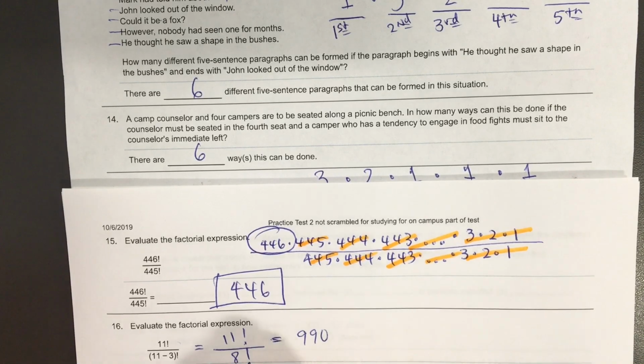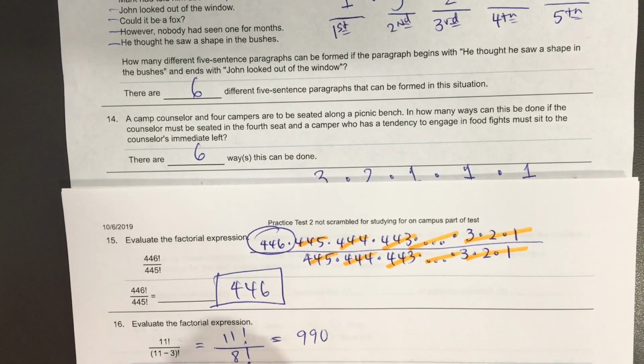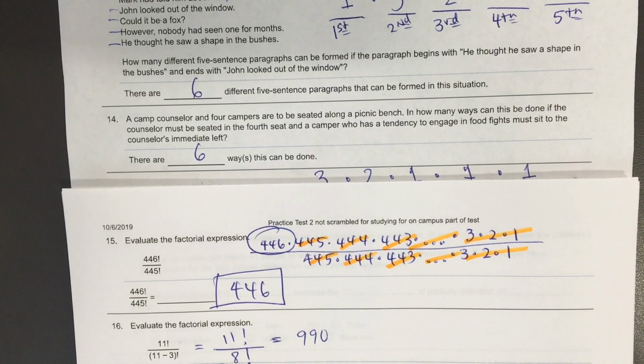If you wanted to write it out and cancel the numbers that cancel like I did on the previous problem, you could do that.